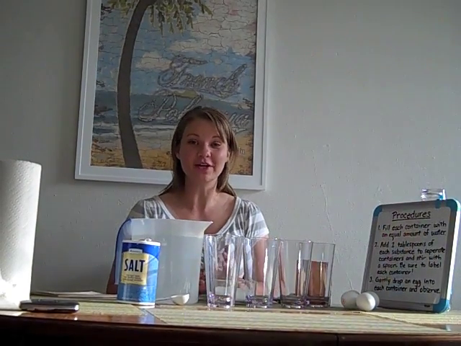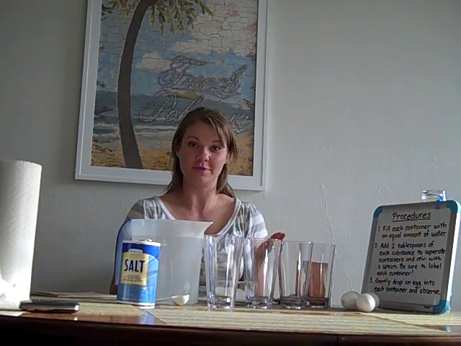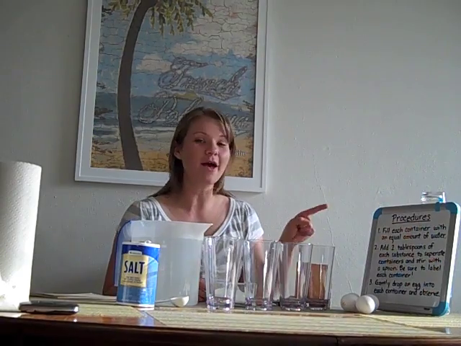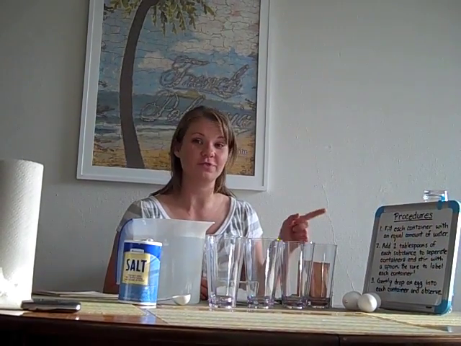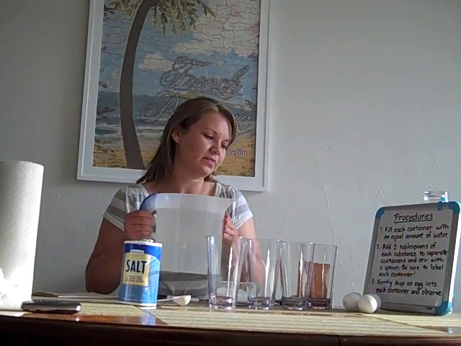The fourth step in the scientific process is the fun step. It's where you get to conduct your experiment and observe to see what happens. Now I have my procedures right here so I know what to do for each step. The first one is fill each container with an equal amount of water.